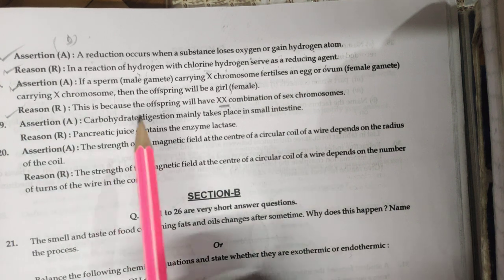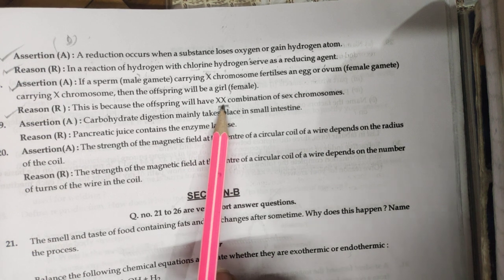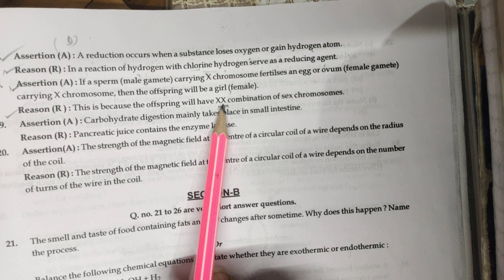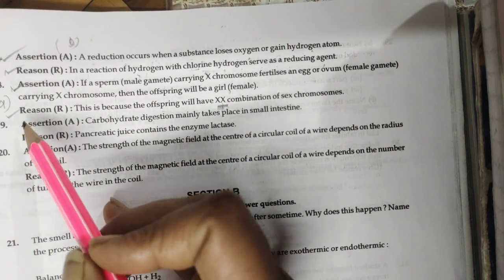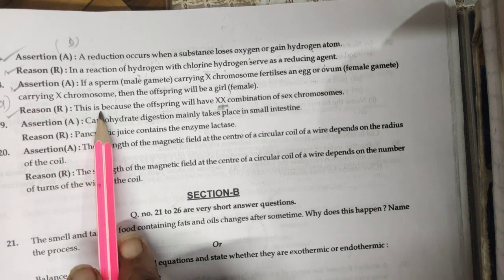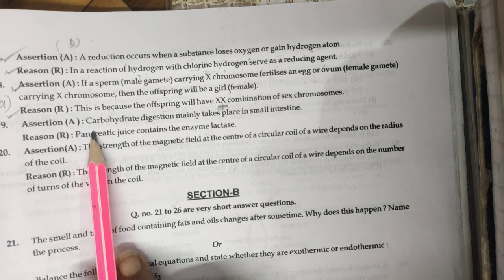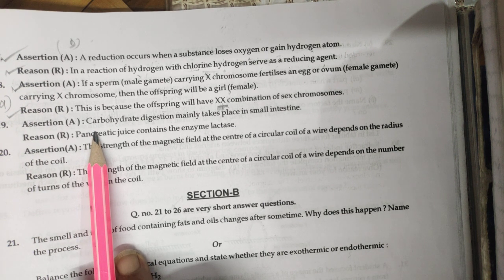Absolutely correct. Both statements are correct, and yes, if XX combine, then a girl is formed. So this is the correct explanation for it. So my answer is A. What is A? A is nothing but A and R both are correct, and R is the correct reason for the assertion.